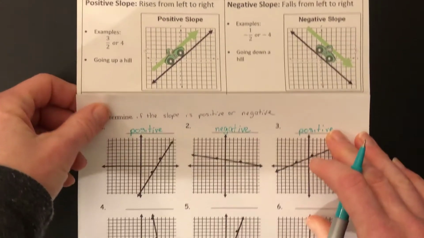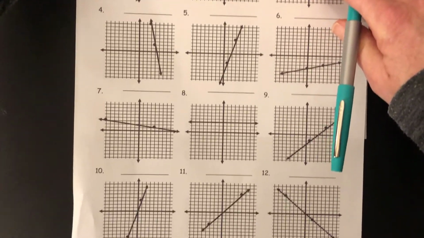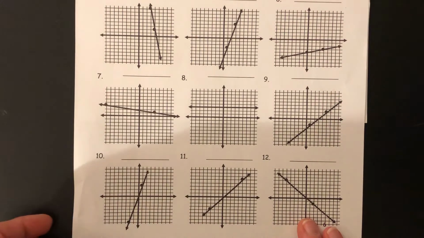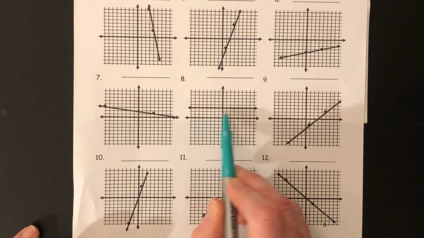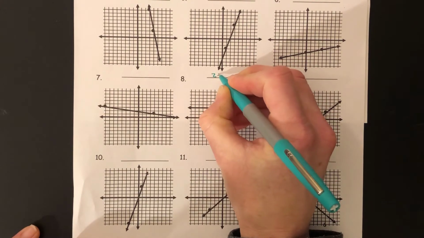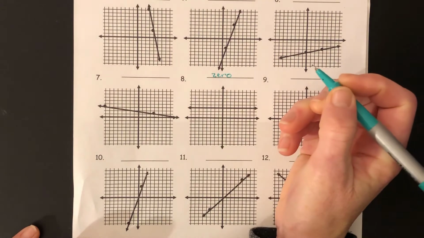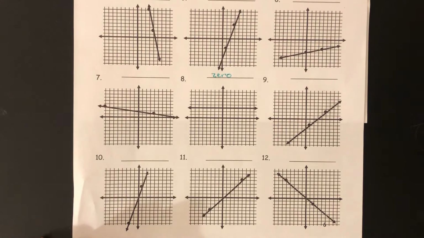And let's go down and find the one, take a look at these. See if you can see the one that is 0. Just take a moment and look carefully. Do you see which one is the 0 slope? Let's go ahead and do that one together since the directions don't say anything about a 0 slope. If you guessed 8, 8 is the one, it is completely flat. 8 is your 0 slope. There we go. All the rest are either positive or negative. So you can do the rest.